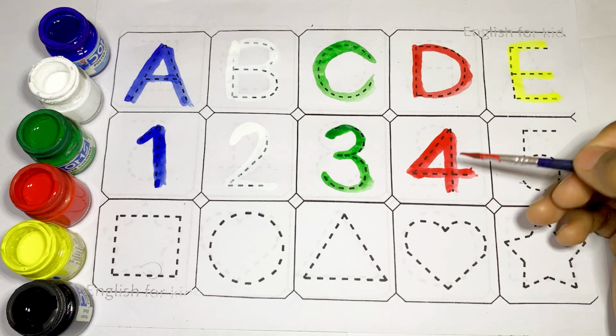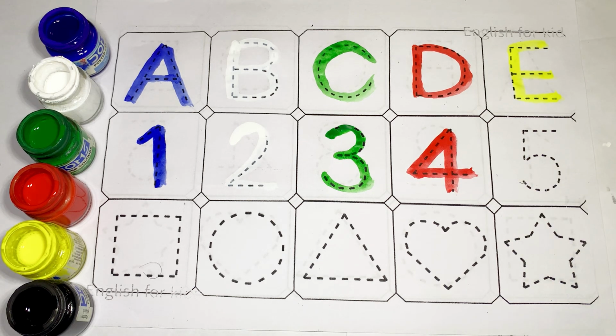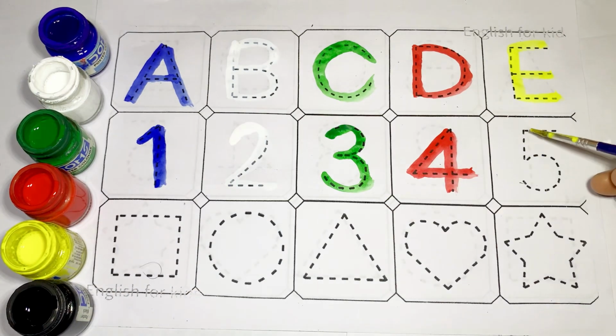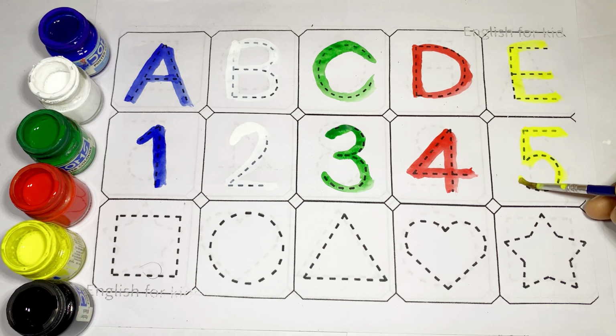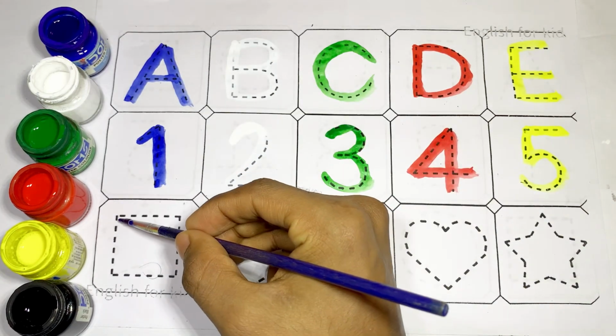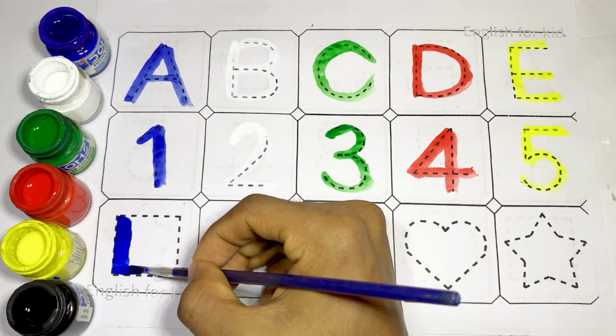F-O-U-R, 4. Kids, next 5, the numbers of 5, and use yellow color. F-I-V-E, 5. Kids, next shapes, and first is square, the shape of square, and use blue color.